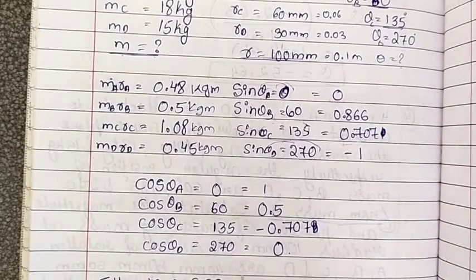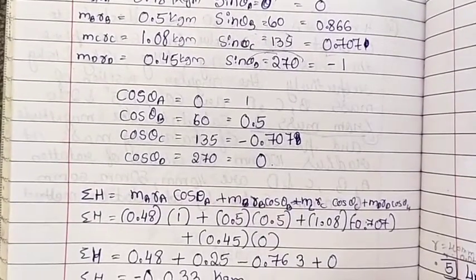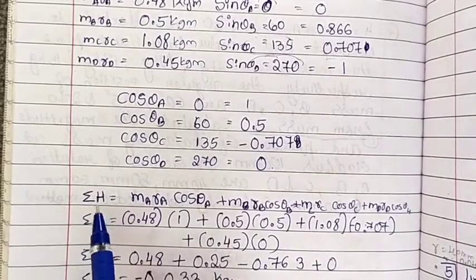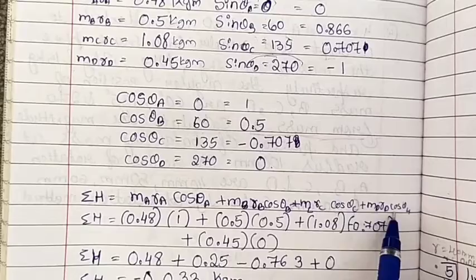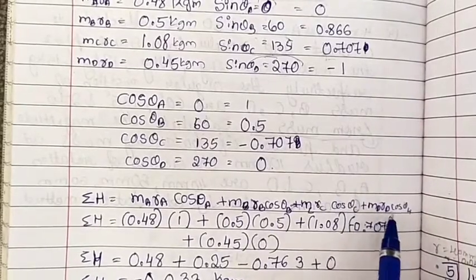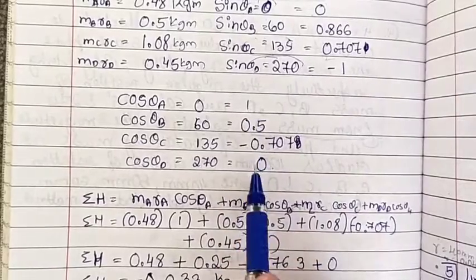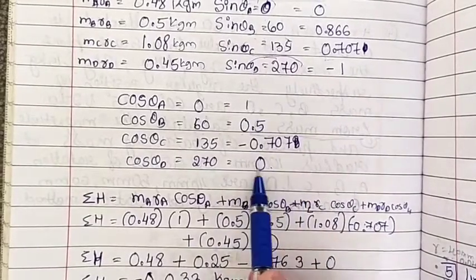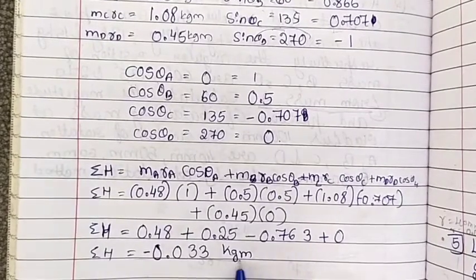So using these values that you have found, just substitute them in the formula and find the forces. When you find the force, it is given by MARA into cos. Every term is given in terms of cos. So you should use these values, 1, 0.5, minus 0.707 and 0, and substitute to find the component.